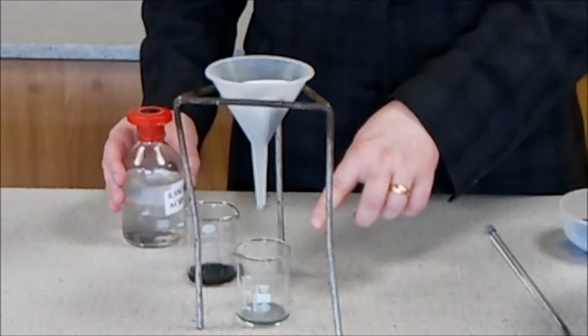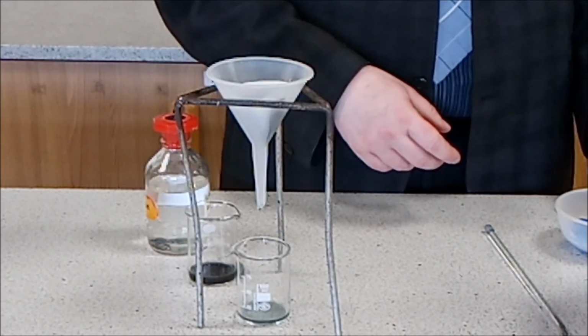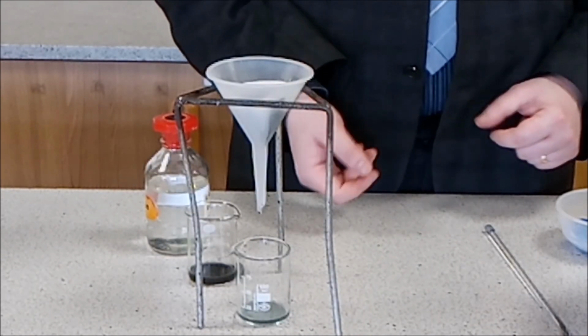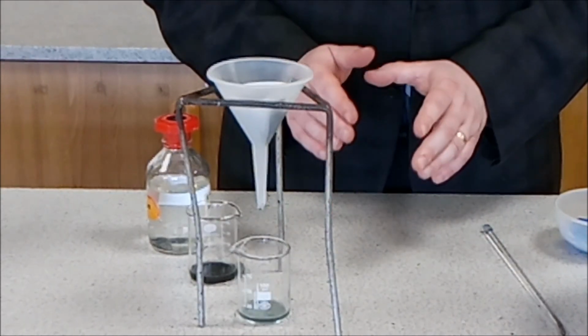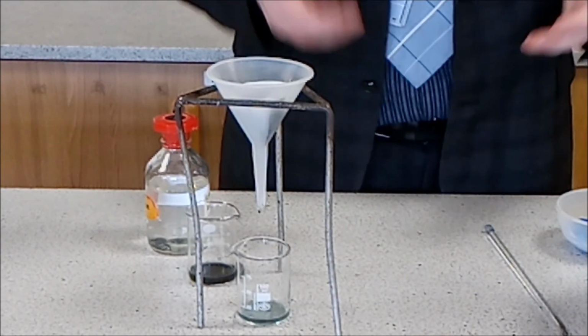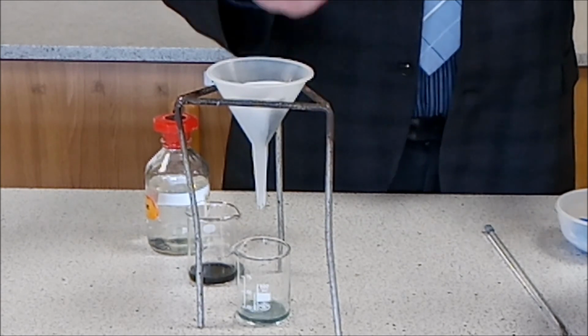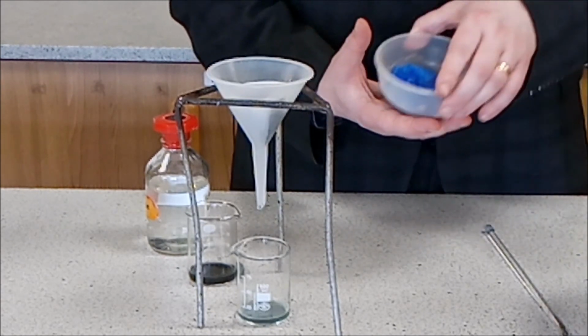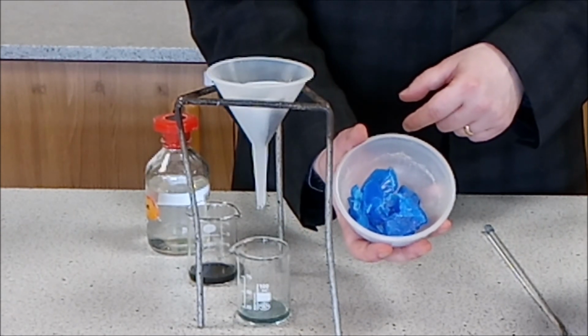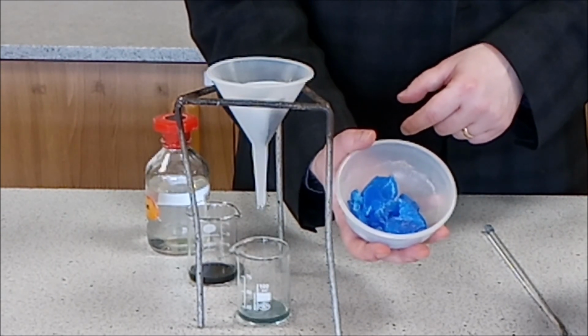Once we have that copper sulphate, we can then evaporate the water off. So evaporating the water off can be done in two ways. We can either boil it off, or we can allow it to evaporate. If you allow it to evaporate, you end up with large copper sulphate crystals that look something like that.